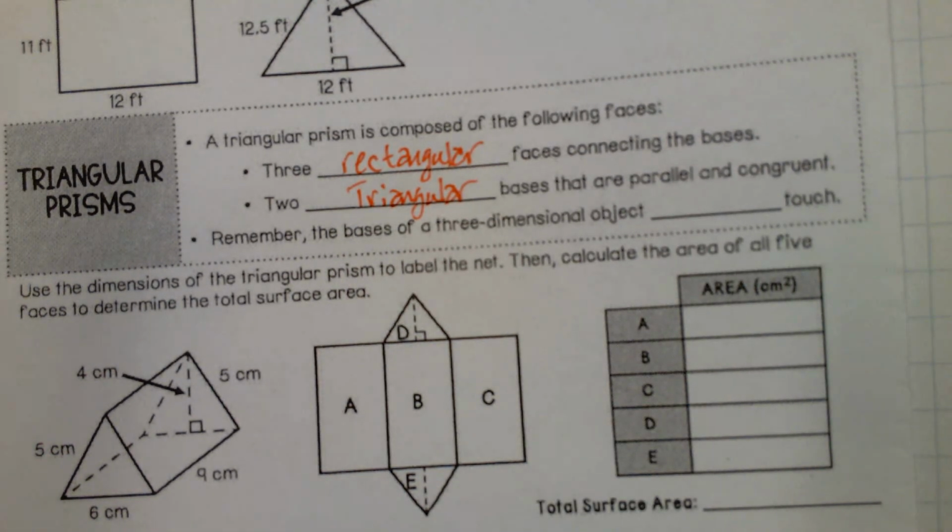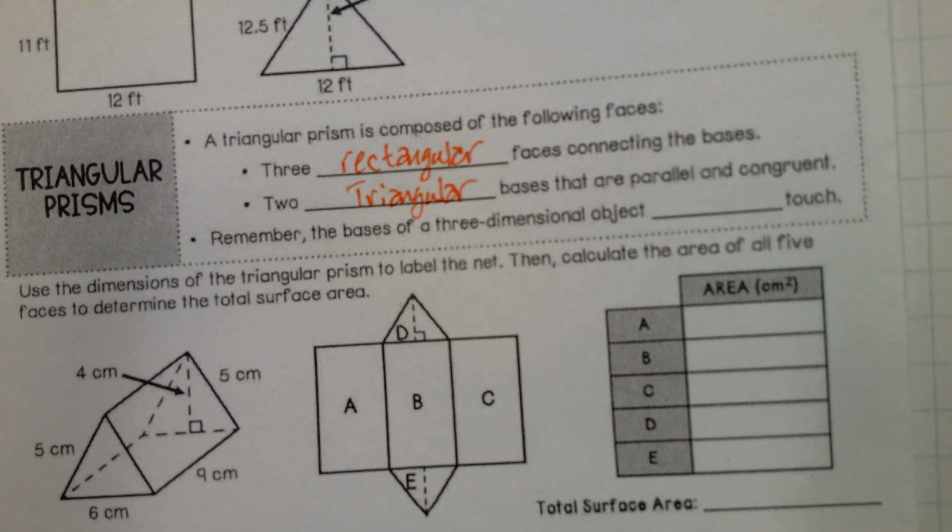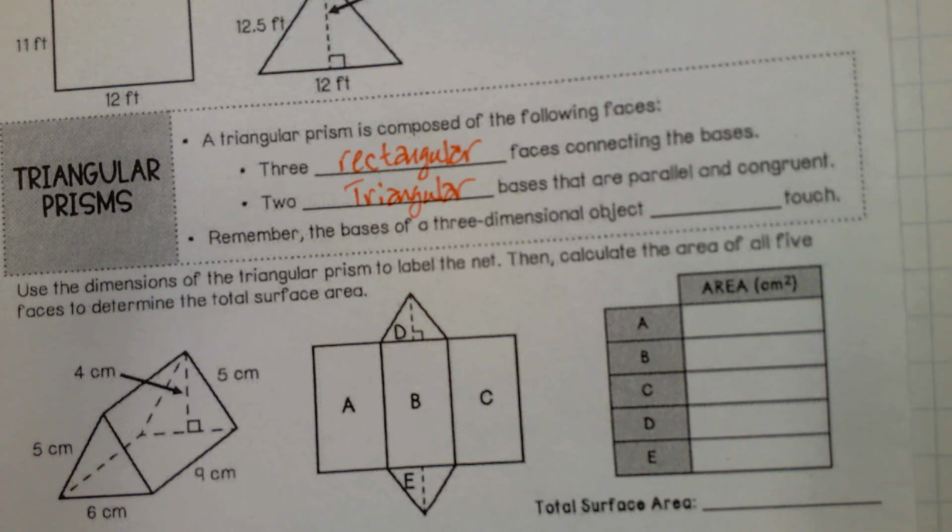Parallel and congruent. Let's talk about parallel. You see how I put my hands here? These are parallel to each other, the two triangles. Congruent. Remember we talked about congruent? What does congruent mean? Same size. Yeah, they have to be the same size. It says, remember the bases of three-dimensional objects do not touch.